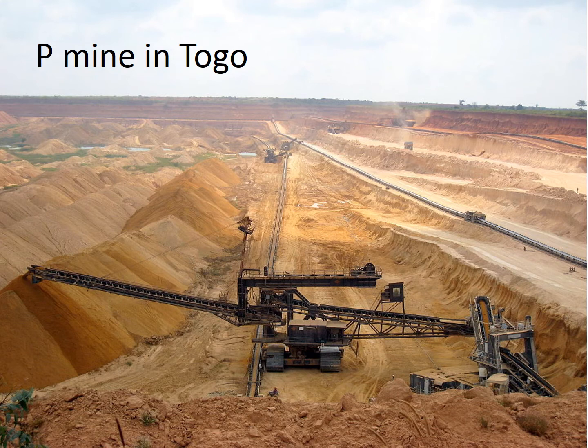Okay, so this is an example of a phosphorus mine in Togo. Not quite sure what Togo is, but they have phosphate mines there. So it's a really big industrial activity. And it's important because it's the only way that we can get this important key nutrient.